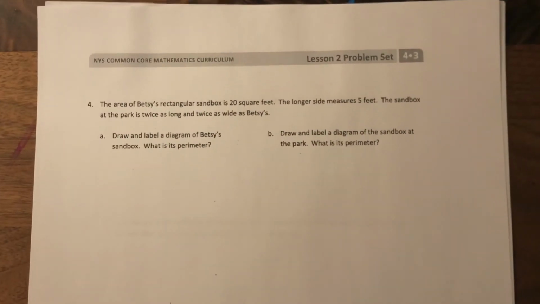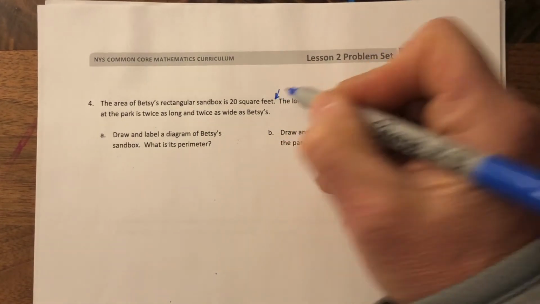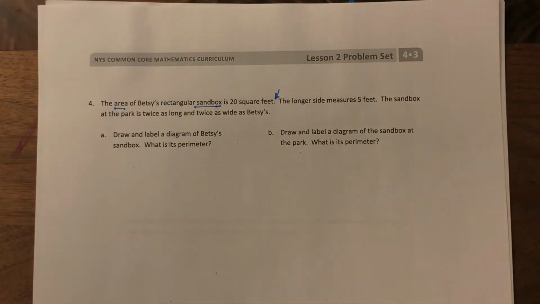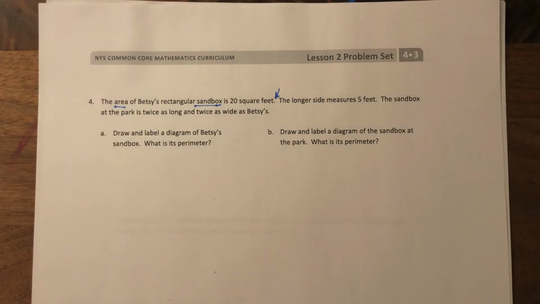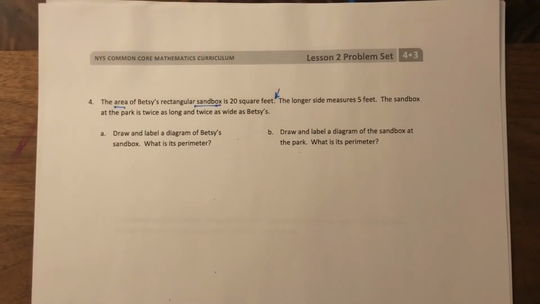So the area of Betsy's rectangular sandbox is 20 square feet, period, stop. All right, I know the area, and I know it's a sandbox. Okay, it's Betsy's sandbox. The area is 20 square feet. Okay. All right, so a sandbox, I get it. So I'm going to draw that out down here, I think. I know the sandboxes, I've seen them over at the crossings before. We play in a sandbox. It's got like a wooden surrounding and the sand on the inside's like the area.